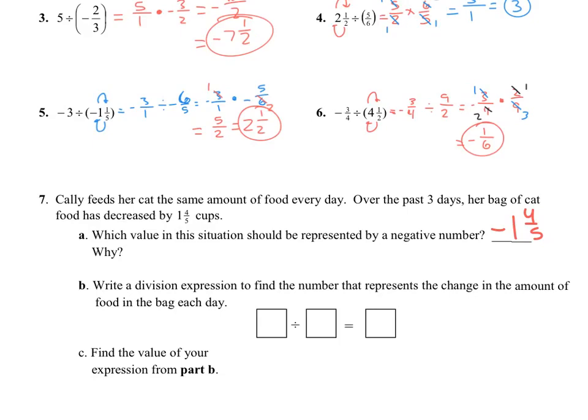Part B says, write a division expression to find the number that represents the change in the amount of food in the bag per day. So here we go. We're going to take the amount of cat food, which was negative 1 4/5, because that's the total amount of food that was used. And we're going to divide that by the amount of time, because we want to find out how much it changed each day.